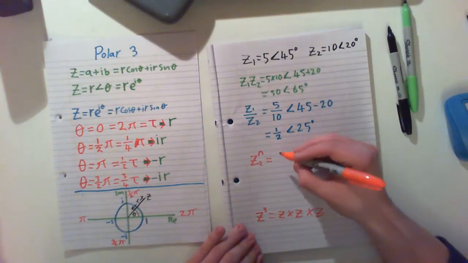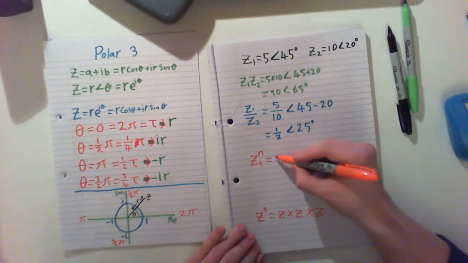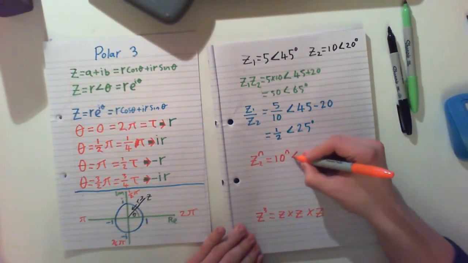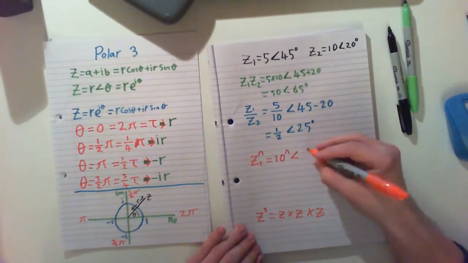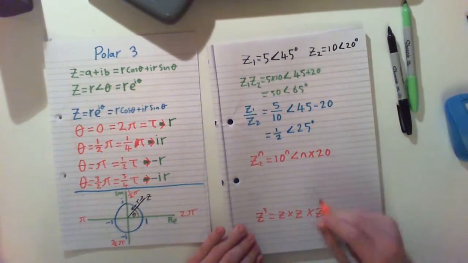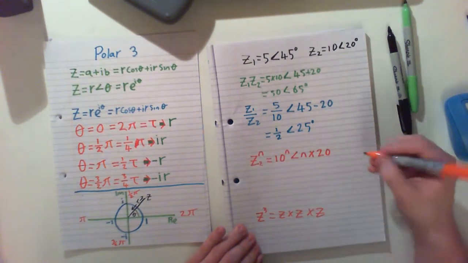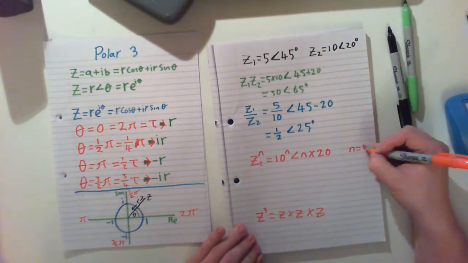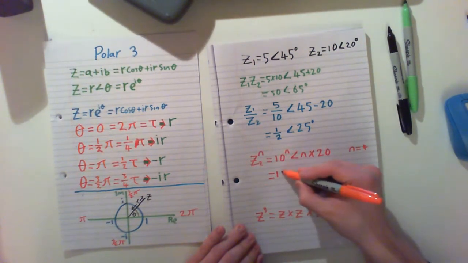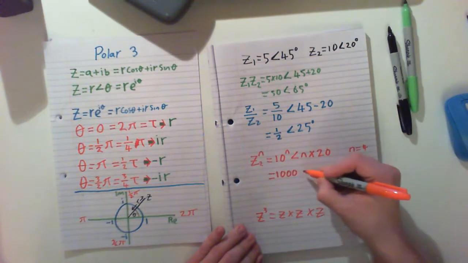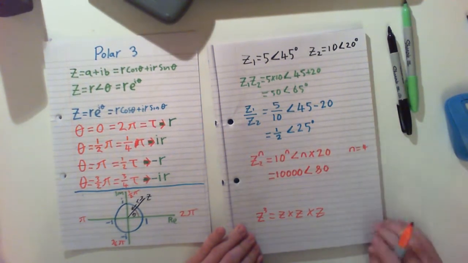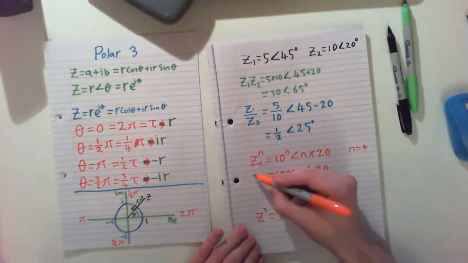So this means we can write this down as 10 to the n, and then we have n by 20. So if we were to give n a value of, say, we'll make n equal 4, then all we do is plug it in. There we go. It's nice and easy.